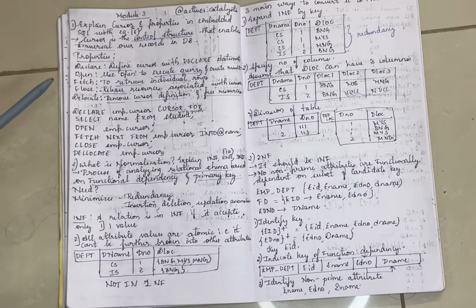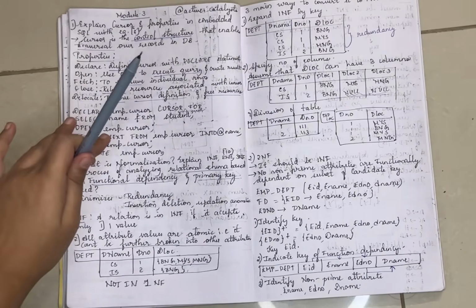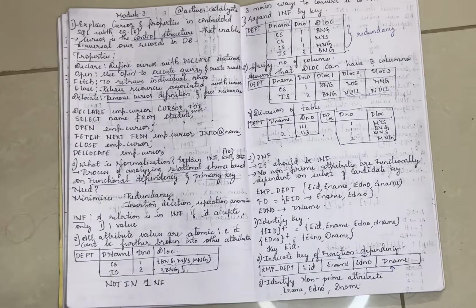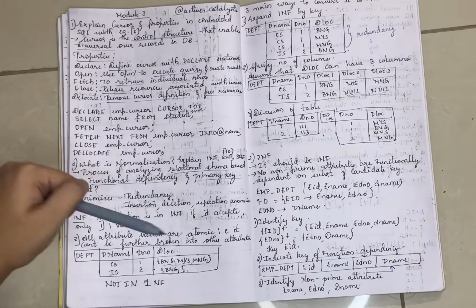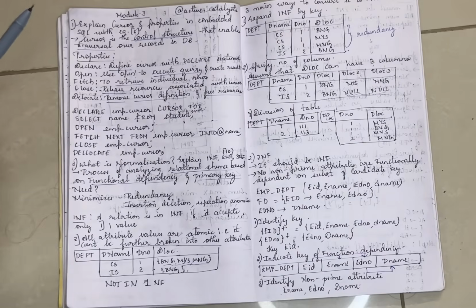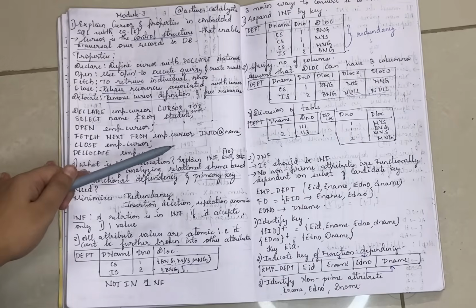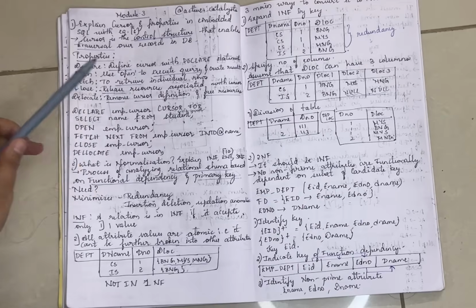Like, as per I've gone through the scheme of evaluation for module 3, they are very strict, allocating very few marks for lengthy answers. So in this module, you are expected to write more and more examples. More than the theory part, they are giving marks for examples only.